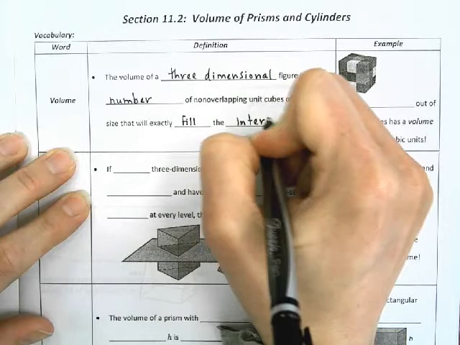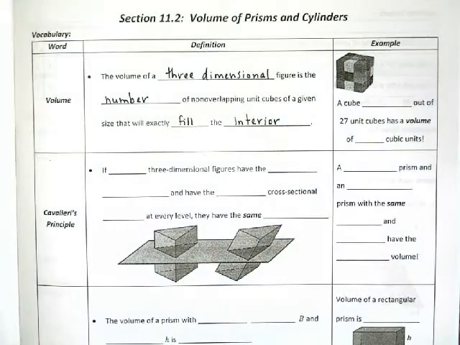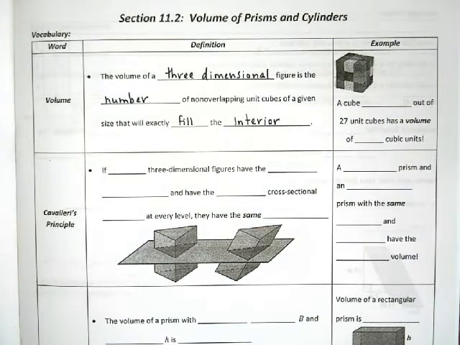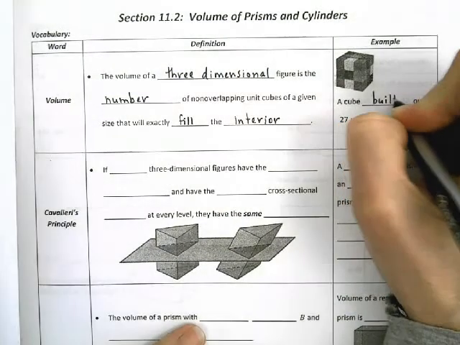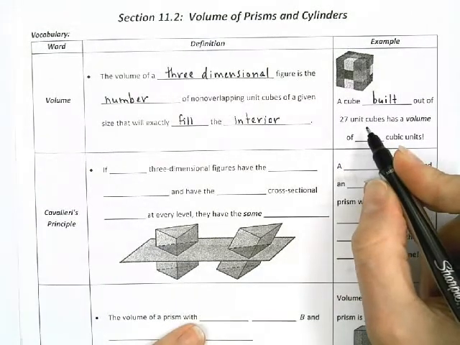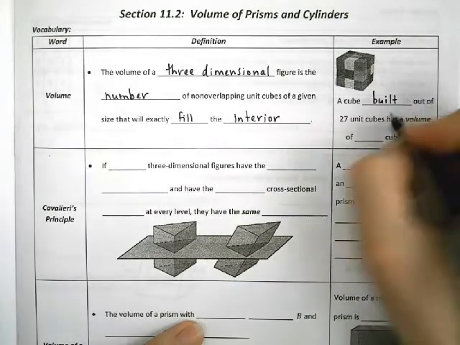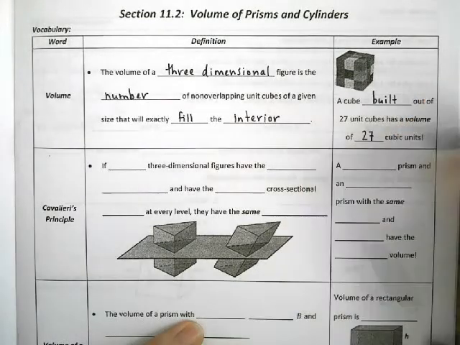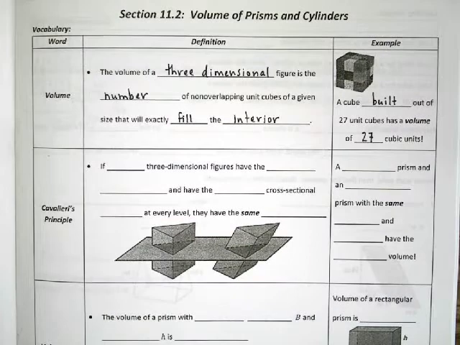So again, when we're talking about volume, we're talking about the amount of space to fill up a three-dimensional shape. In other words, a cube built out of 27 little unit cubes, which you probably used in grade school, has a volume of 27 cubic units. So we're just talking about how much space we need to fill up when we're talking about volume.